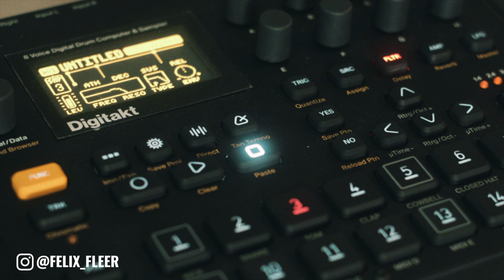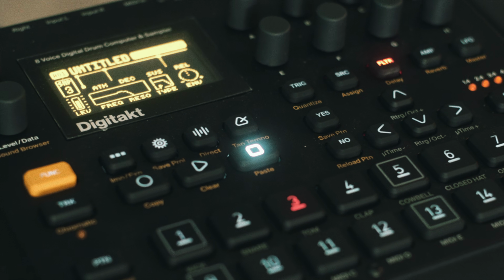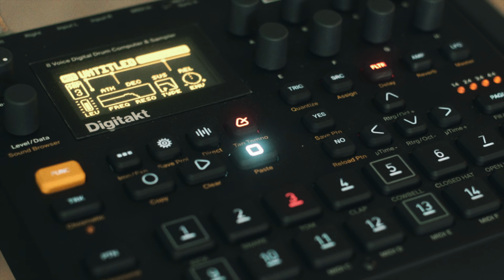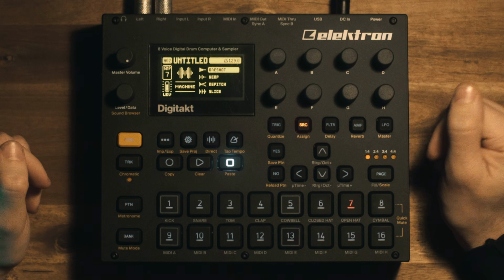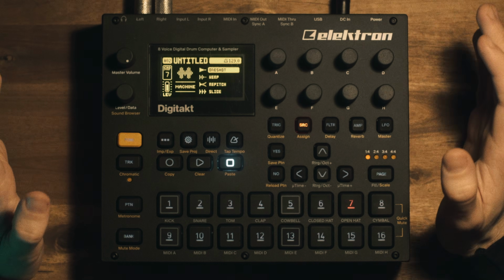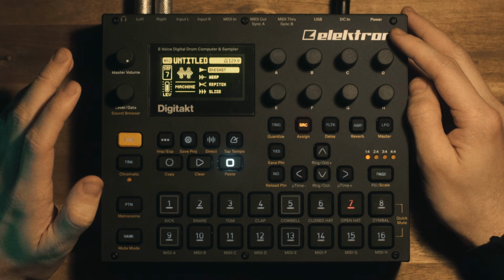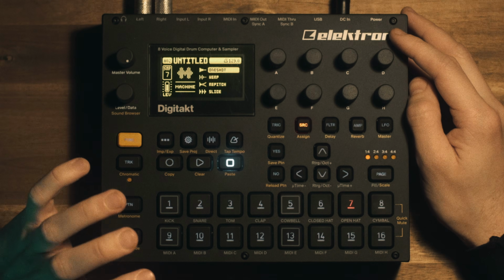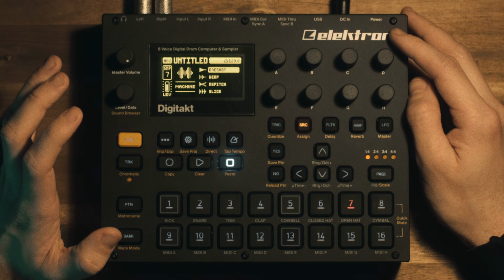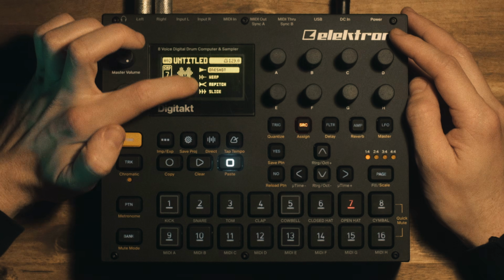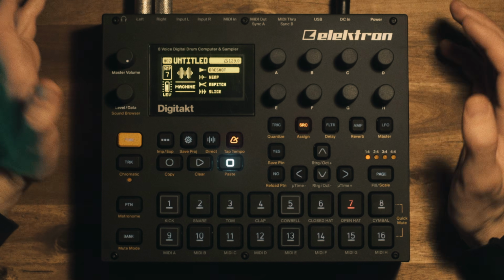Elektron sent me an early copy of the latest OS update for the Digitakt, and today I'm gonna have a little look at some of the most important features and how to utilize them. So let's go. Alright, here we go with the Digitakt, and I already installed the latest OS and played around with it for a while, and I think the biggest and most interesting new thing is going to be the 4 machines. What are machines?